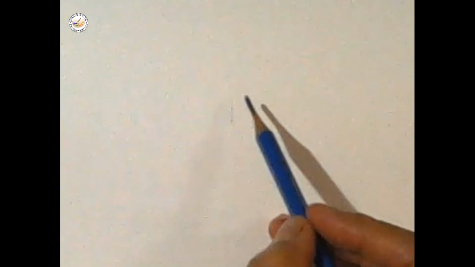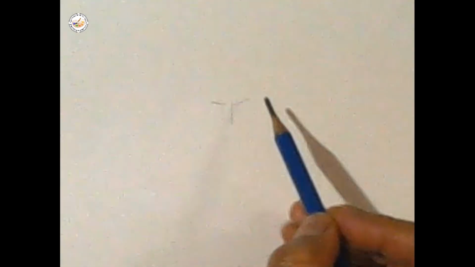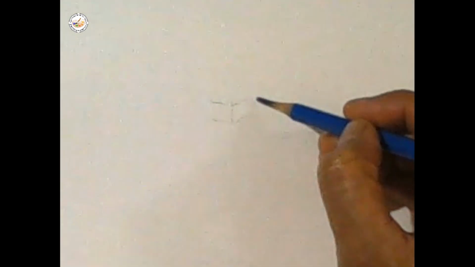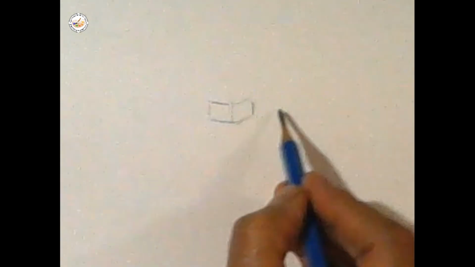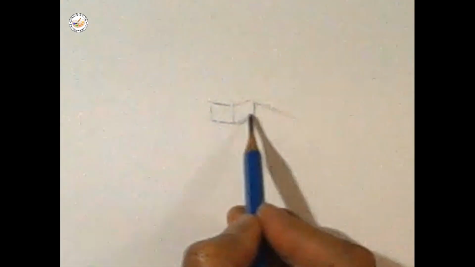So I'm drawing front face lips. Let's make the front planes and the side plane.